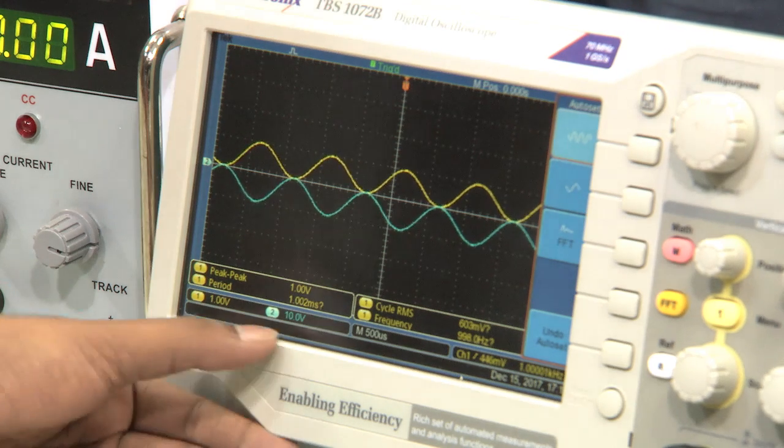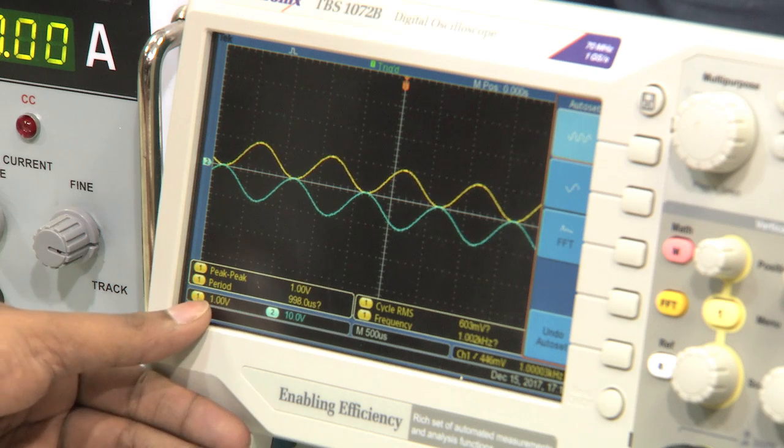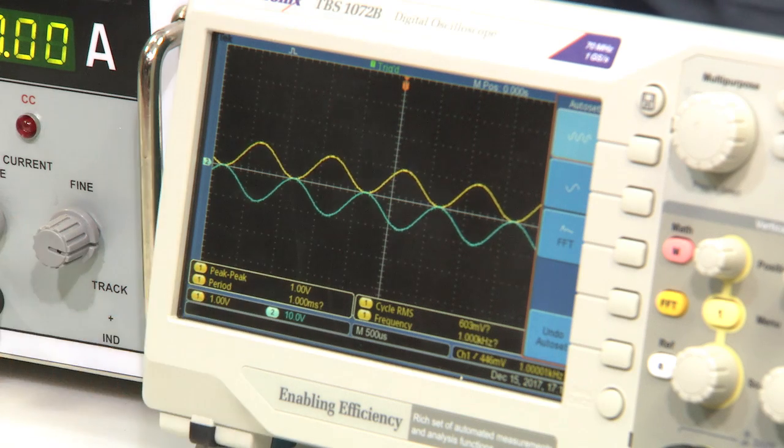Let us see what the output voltage is. Output voltage is 10 volts. What is the input voltage? Input voltage is 1 volt, right. That means we have amplified the signal, and we got 10 volts at the output. Why we got 10 volts at the output? That is a different case, we will see.